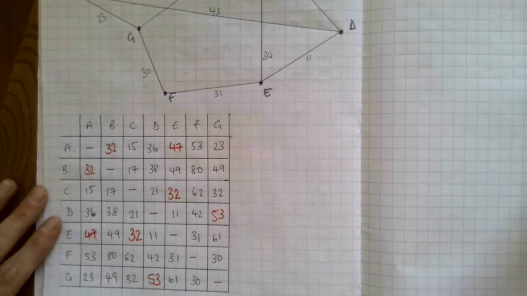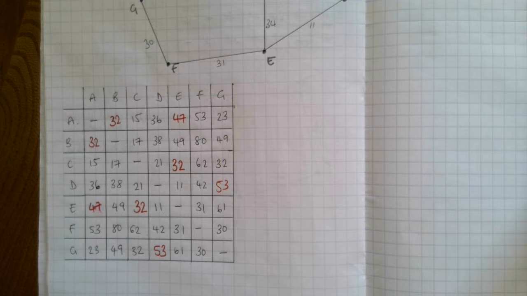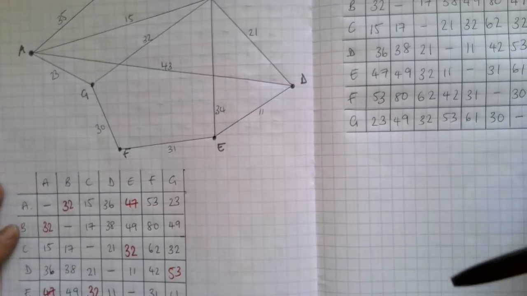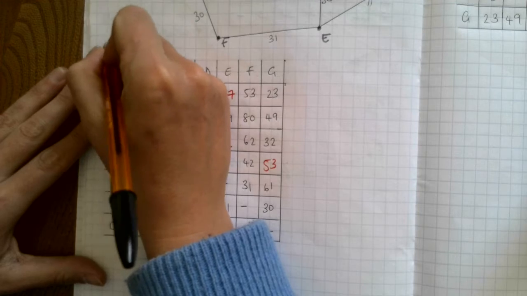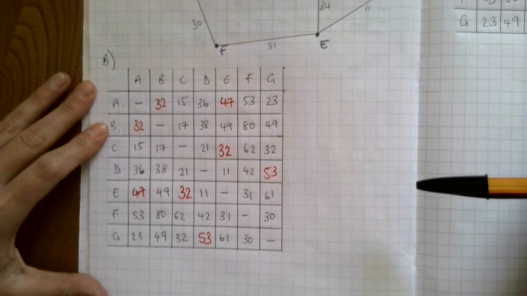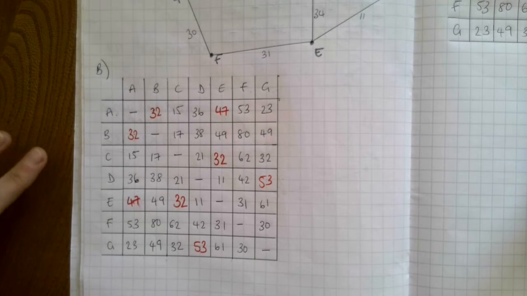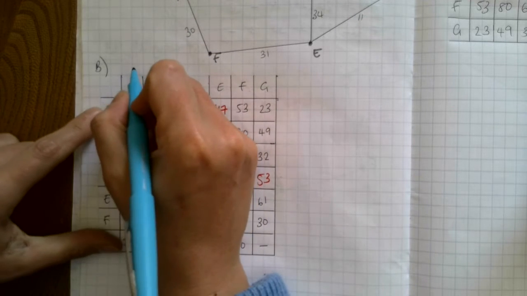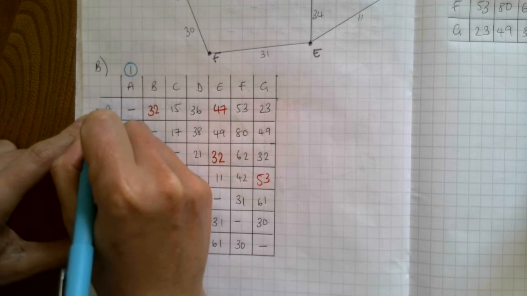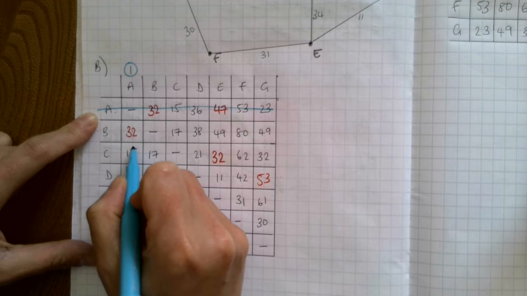Okay, so there's the table of least distances filled in. I'm just going to make another copy of that one so that I can do the next two parts of the question. Right, so I've got my extra copy. So part B of the question says to use the nearest neighbour algorithm starting from A to work out a route. So starting at A, obviously don't want to go back to A. So the shortest one down there is 15.